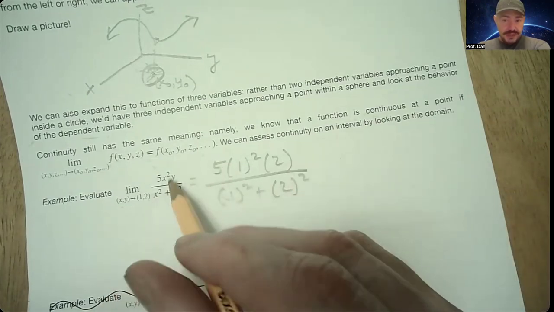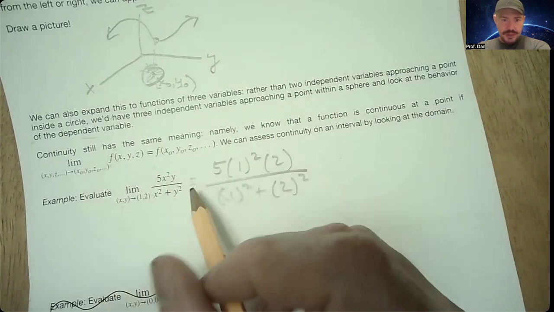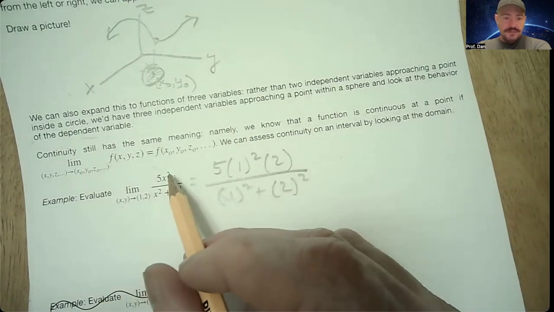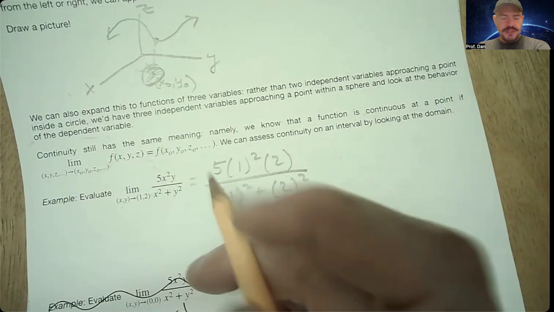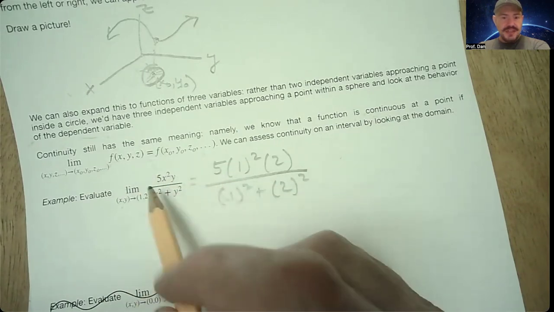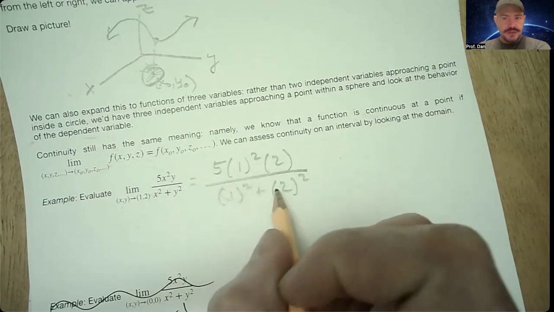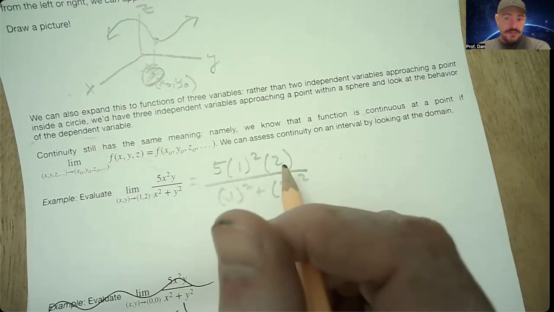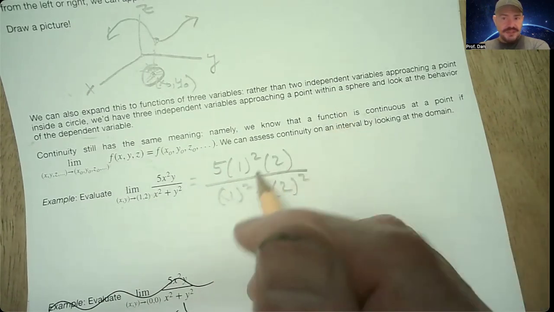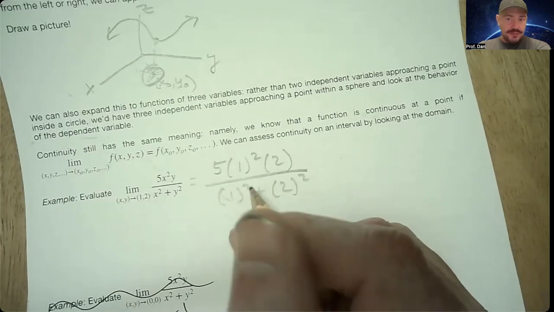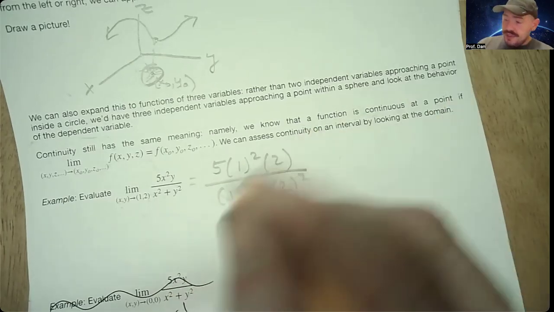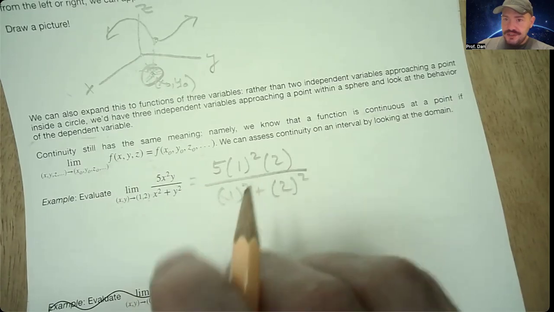If I were simplifying, which is another thing we do, then I would need to continue writing limit because this is not the same as 5x squared y over x squared plus y squared. It might be at certain points, but it's not the same at every single point imaginable, right? So with that said, pay attention to your notation.